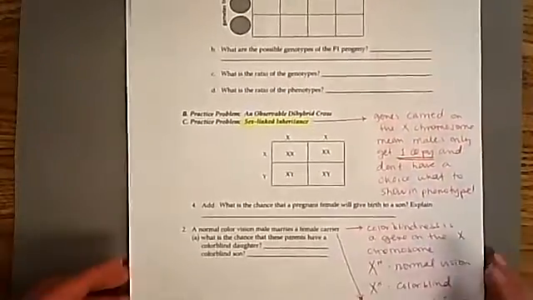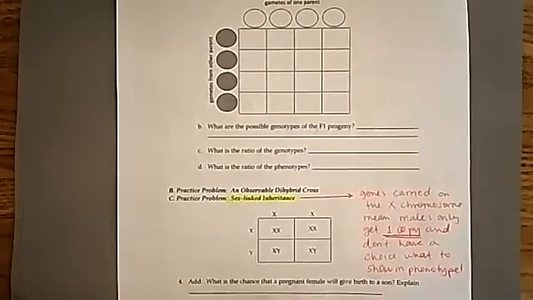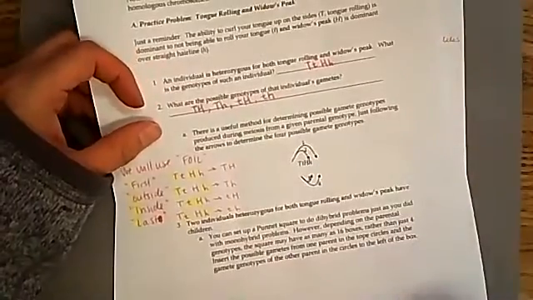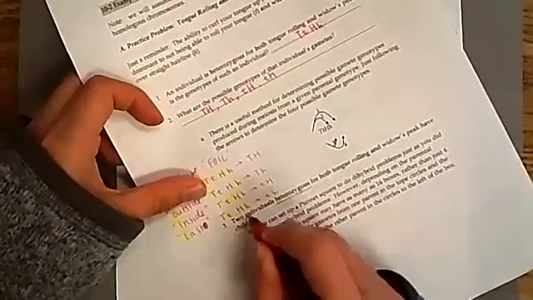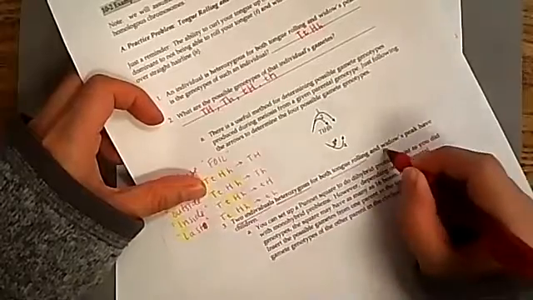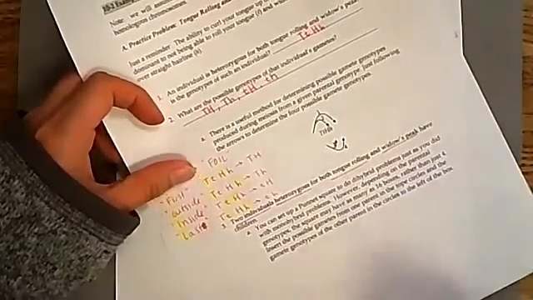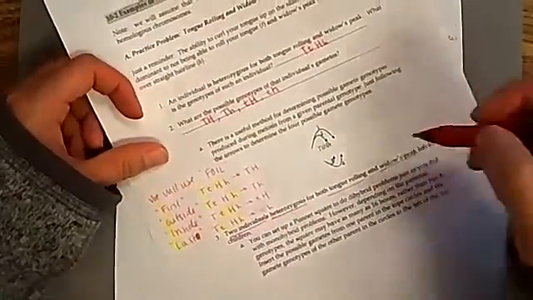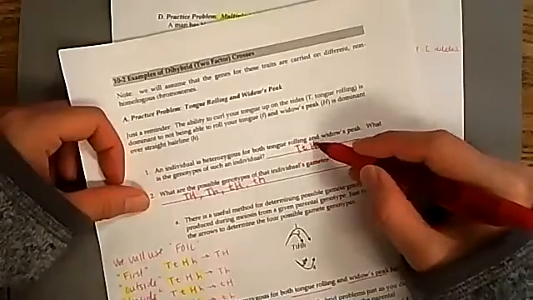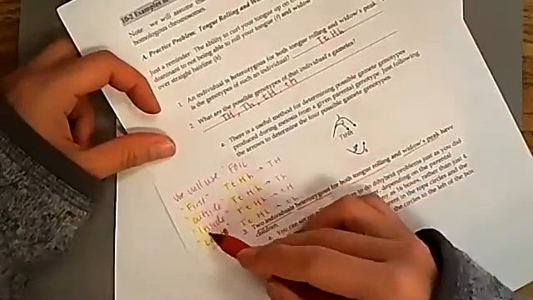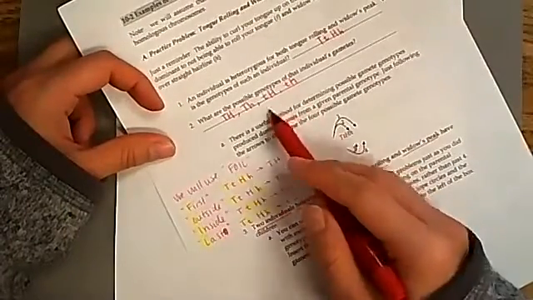So unfortunately, it's on the back of this page, so it's a little bit hard for us to see at the same time, but you're going to want to put the gametes that we just found here, using the FOIL method, into the top and the side, because remember, both the parents are heterozygous for both tongue rolling and widow's peak, okay? That means that they have the genotypes capital T, lowercase t, capital H, lowercase h, and we found their gametes through the FOIL method.